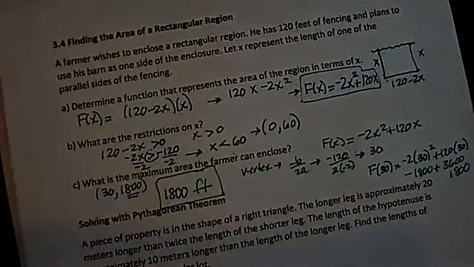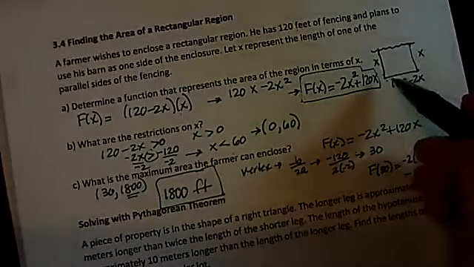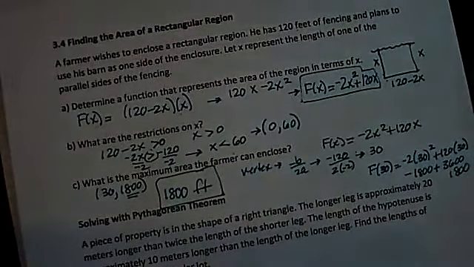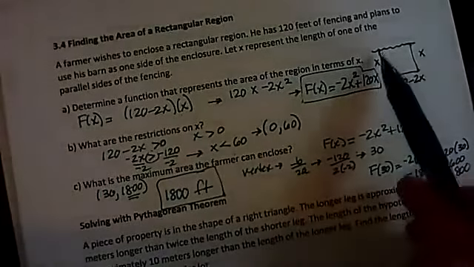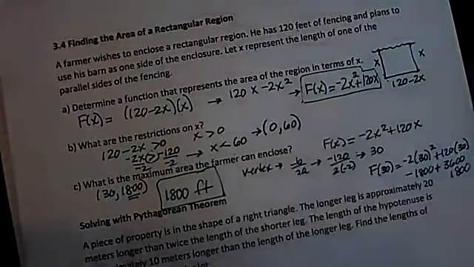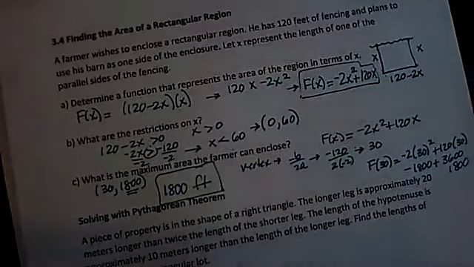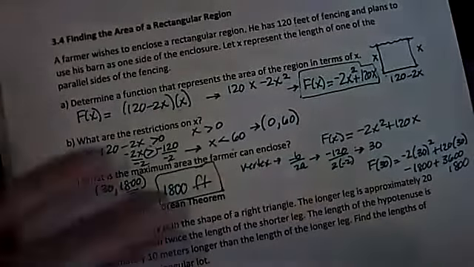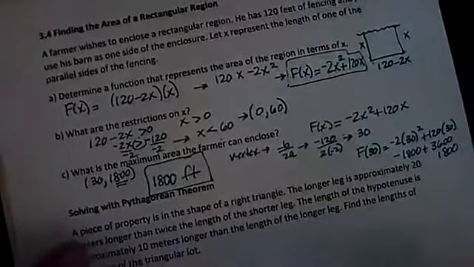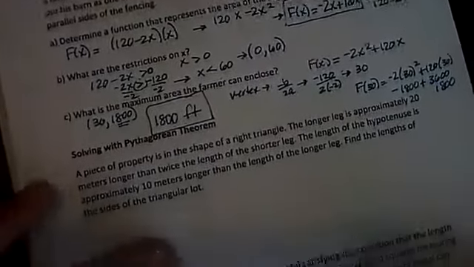So isn't that kind of cool that you can find maximum areas by using quadratics? That's the most amount of fence that I will need to do that. So I think that's kind of a cool application problem. So you'll have one very similar to that. So just be sure you practice that a little bit, okay?